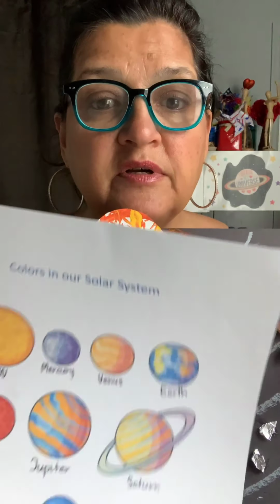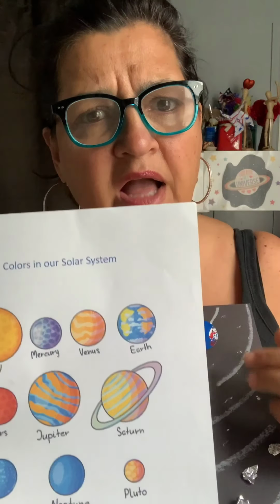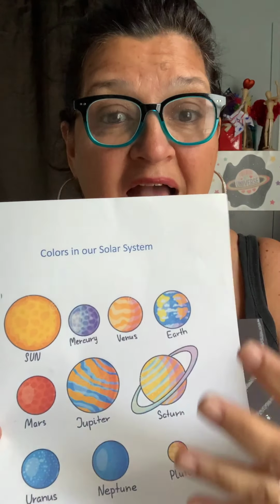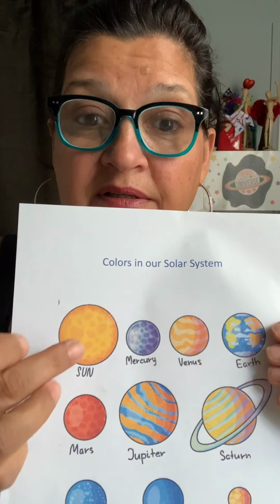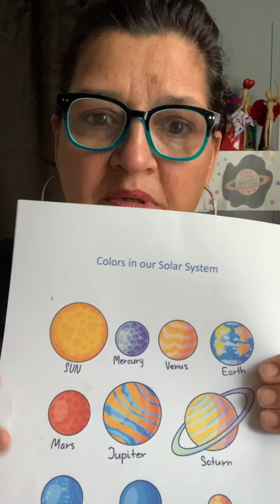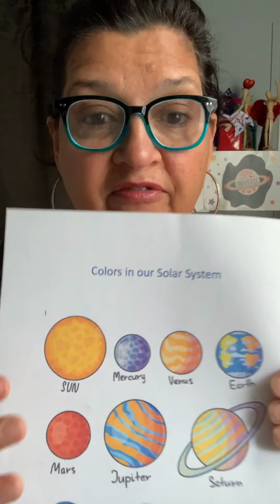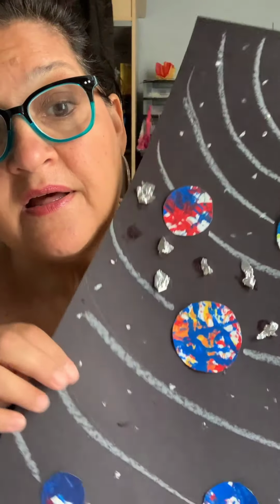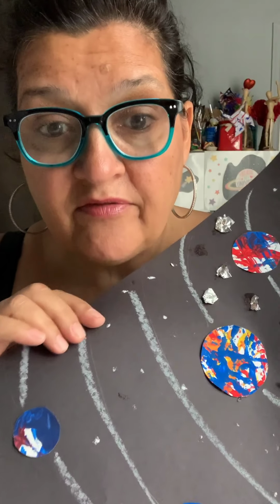They're very similar to the printout. They're kind of like a marbly look to them. They're not really exact shapes or patterns. It's just like a marbly effect, almost like a blurry effect, all the different planets. We're going to create the same effect by marbleizing. We're painting with marbles, creating that same effect that the planets on the printout have.